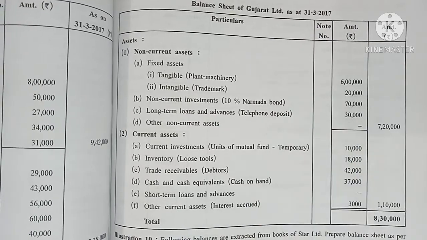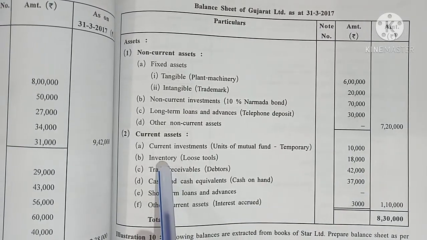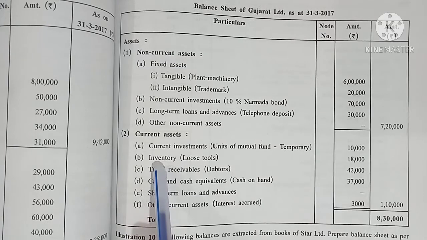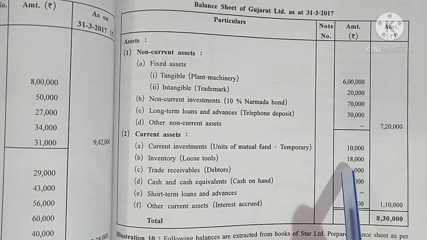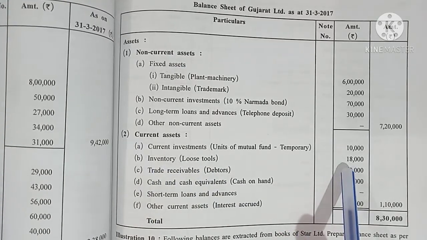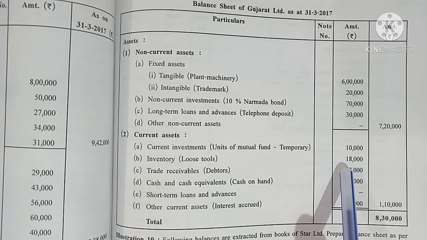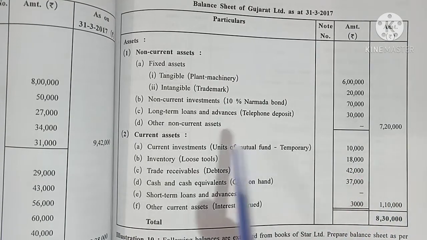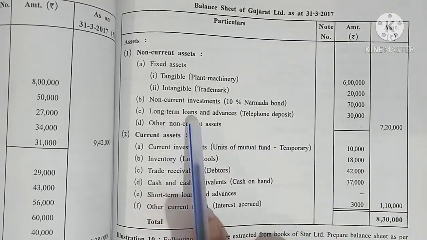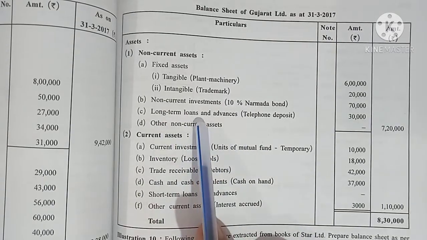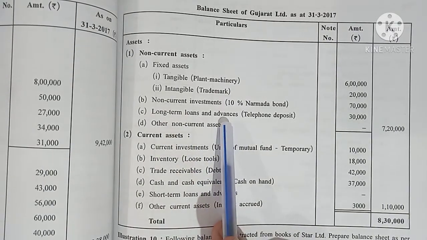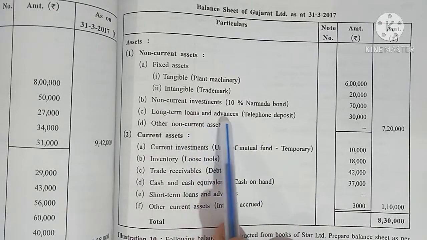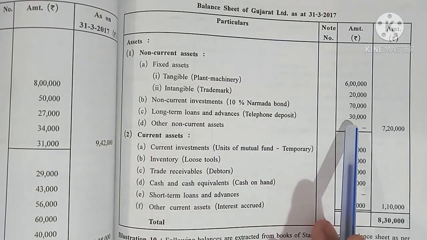Loose tool inventories. Inventory is coming here, second item. Current asset ka second item. Inventory loose tool of rupees 18,000. Telephone deposit of rupees 30,000 is here. Long-term loans and advance. This is one type of loan which you have given, or advance which you are given. So long-term loans and advance of rupees 30,000.